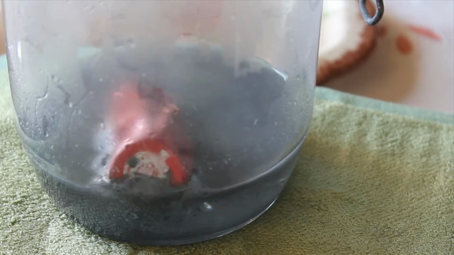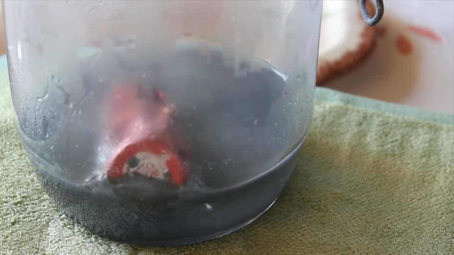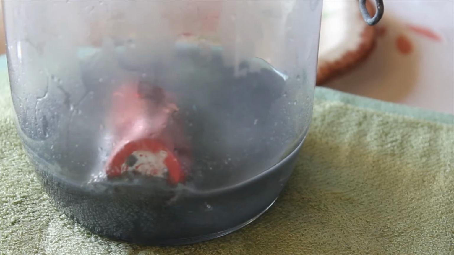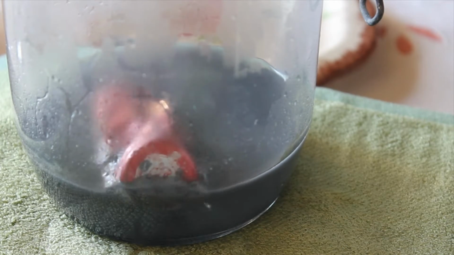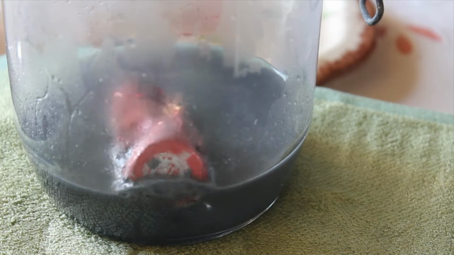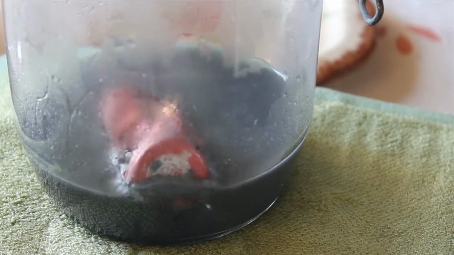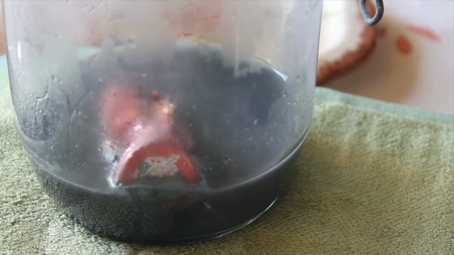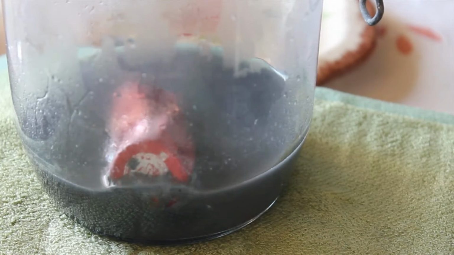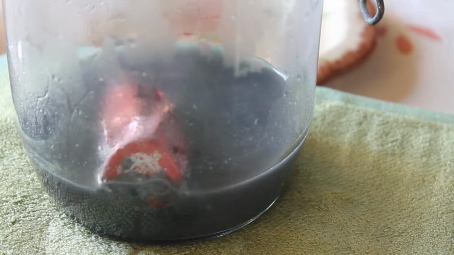Okay, we're having a big chemical reaction. It's smoking. The acid is turning black. We'll stop the experiment just in case it gets dangerous. Alright, and that's it. Big reaction there.